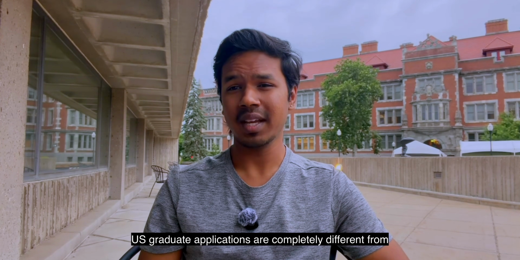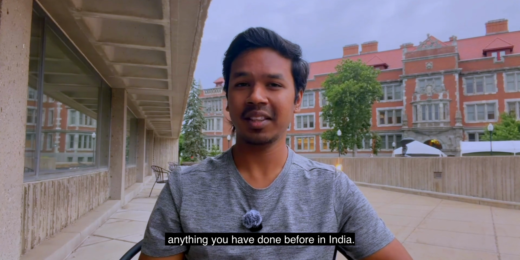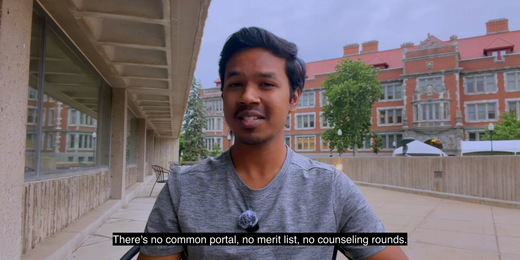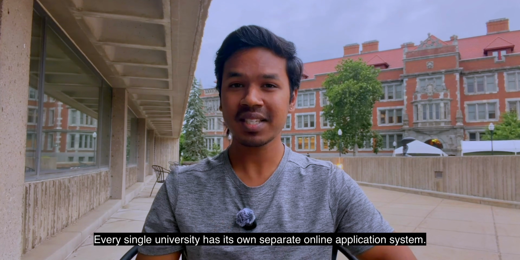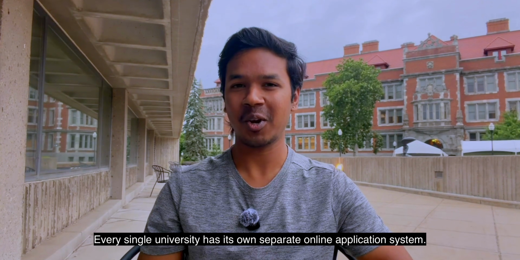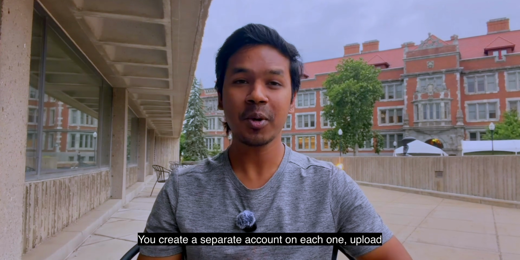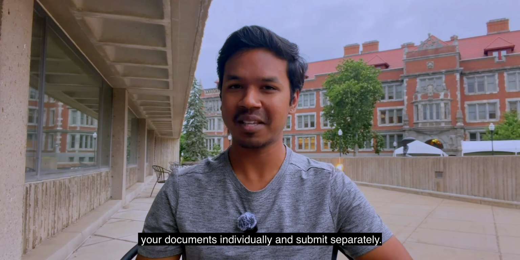US graduate applications are completely different from anything you have done before in India. There's no common portal, no merit list, no counseling rounds. Every single university has its own separate online application system. You create a separate account on each one, upload your documents individually, and submit separately.